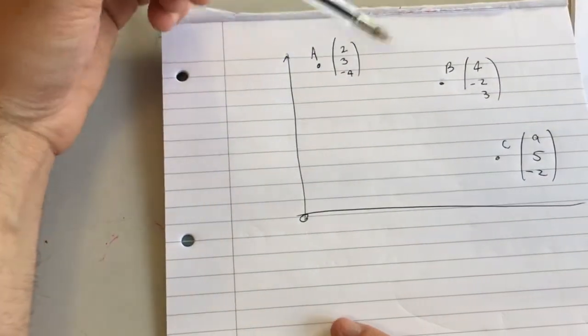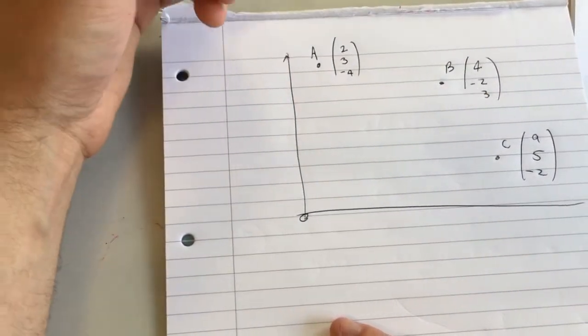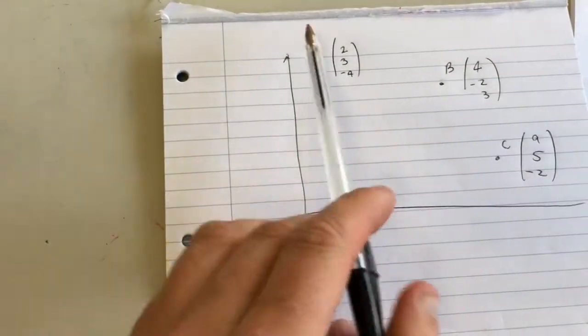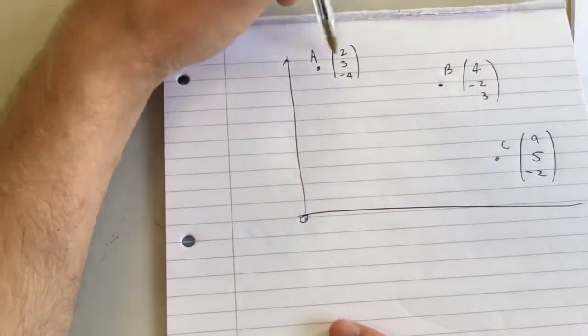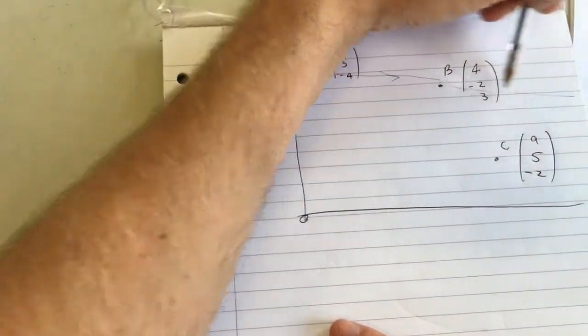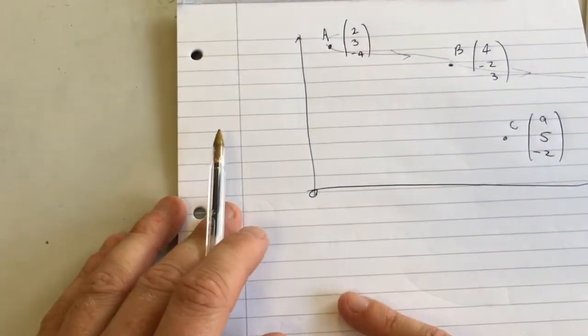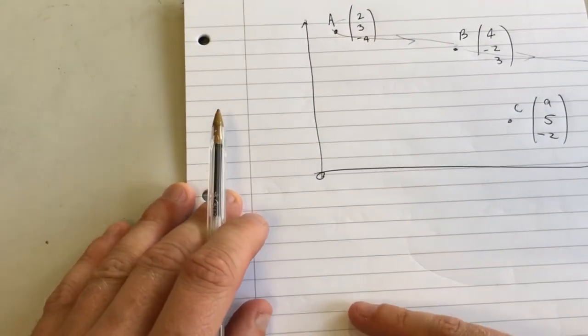So I put my points on. I know it's 3D, but we can draw it like this. D is the point such that A to B is the same as B to D. So if I say A to B is here, B to D should be about here. Find the position vector of D.